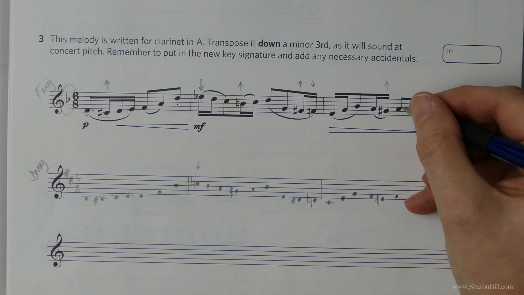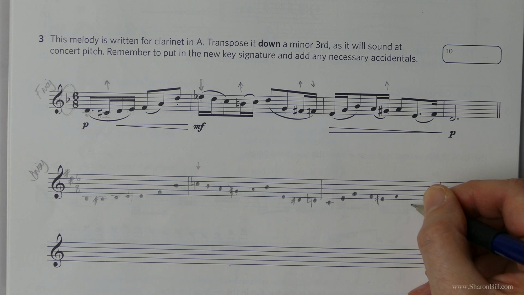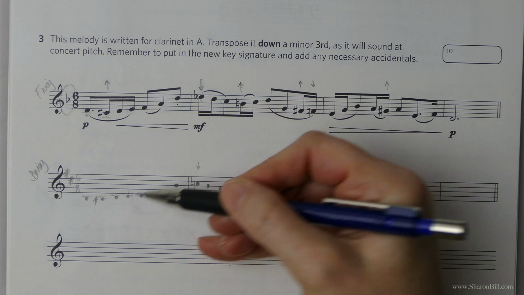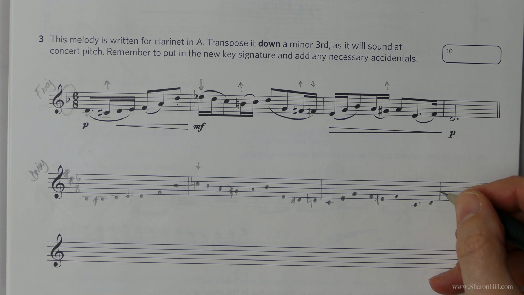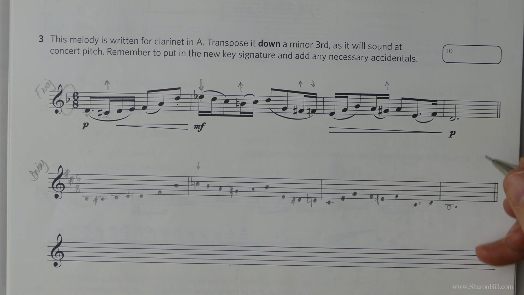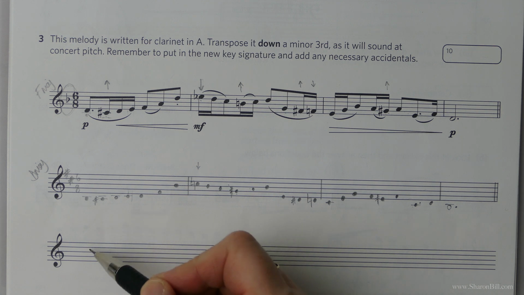Down. 1 2 3 4 1 2 3 4, so that takes us to a C again, which we should be correct. Yeah, that's right. Dot that, up a step, and then down a third, and we should be right back where we've started, and we are. So that's a reassuring sign. So the only thing we've got to think about now is the stems. We've done all the hard work.